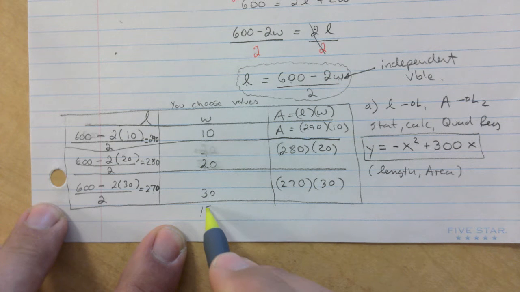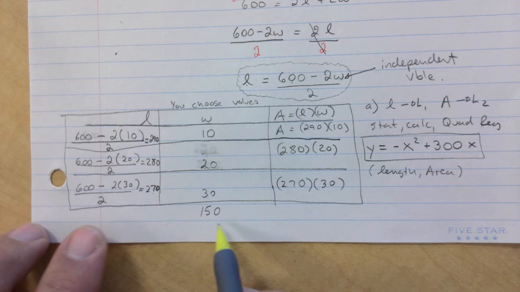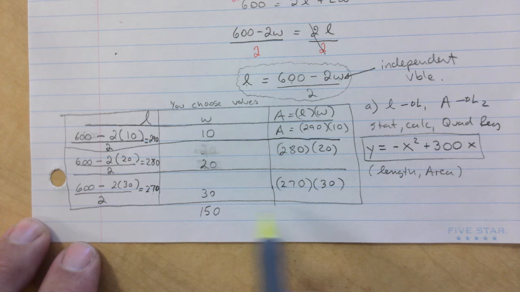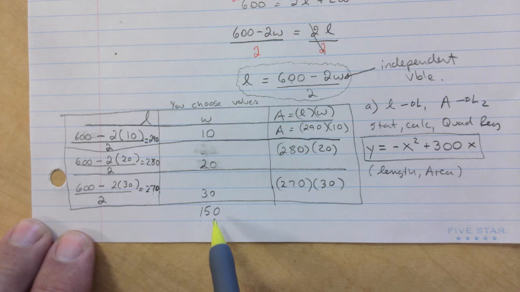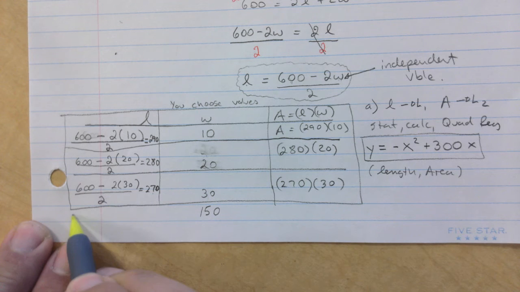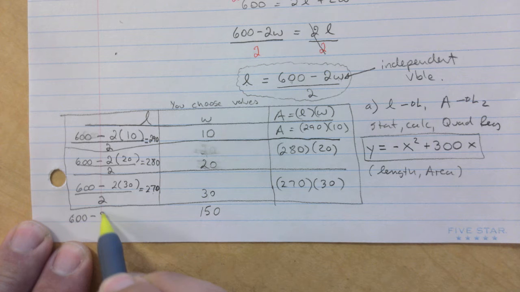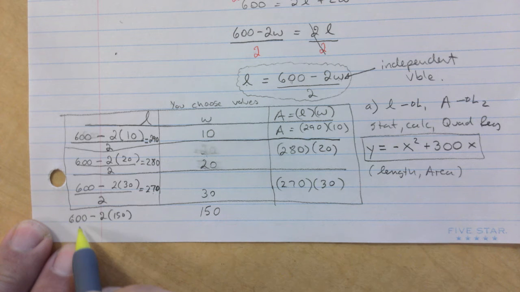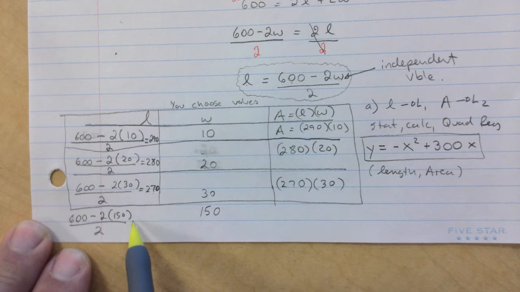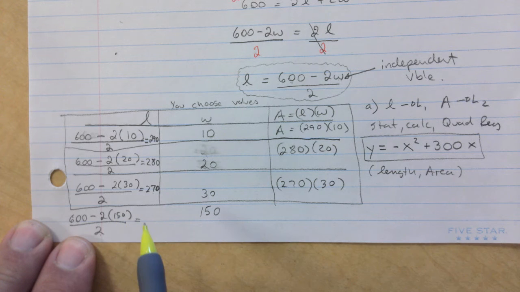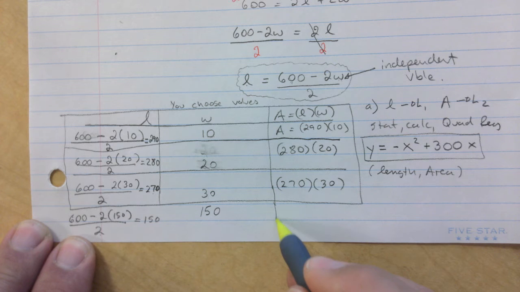I will make a note later that this is not necessary. But let's say we were going to come up with a 4th point. If this is 150, then the length is 600 minus 2 times 150, over 2. With a little mental math, 2 times 150 is 300, so 600 minus 300 is 300, divided by 2 is 150. So then this column would be 150 times 150.